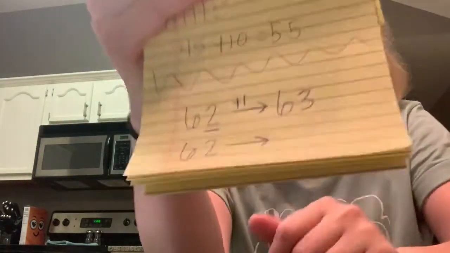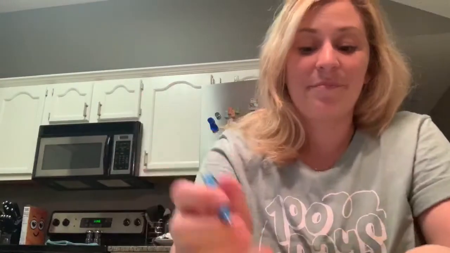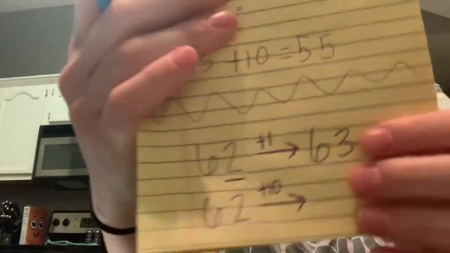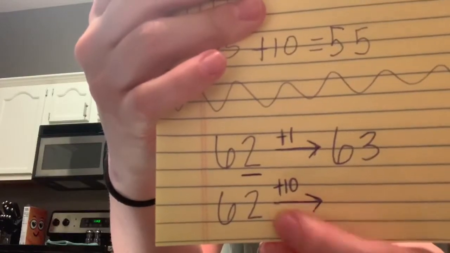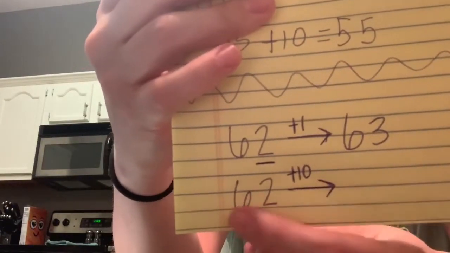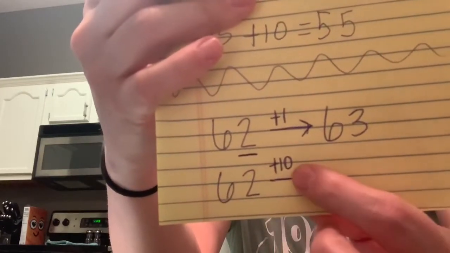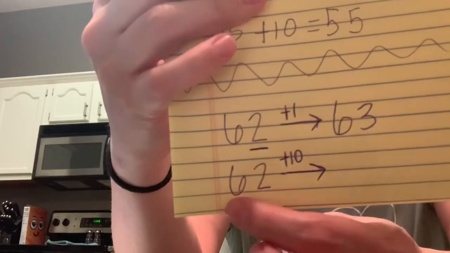62. My arrow is kind of like my equal sign. All right, this one, look at what I put: plus 10. That means 10 more. Which number am I going to be changing? 10 more. The tens place.